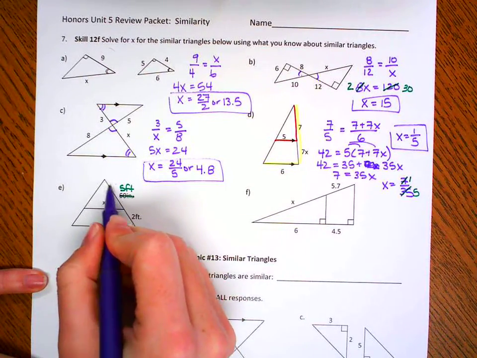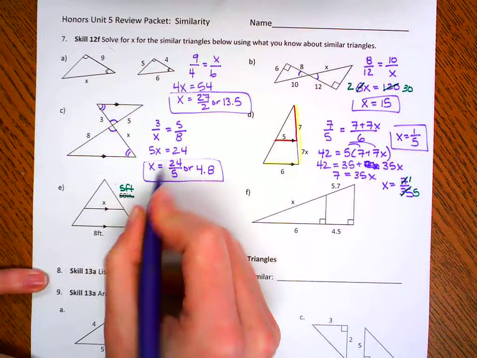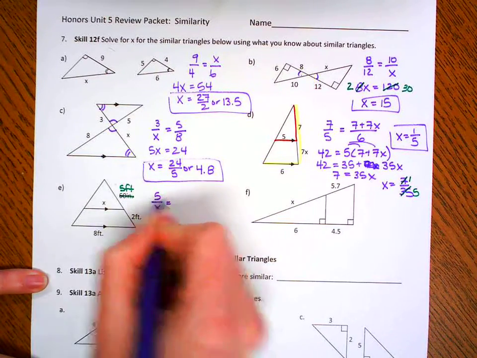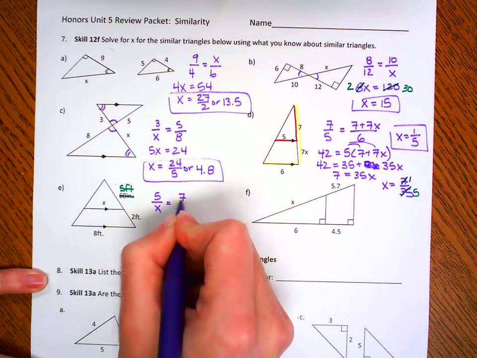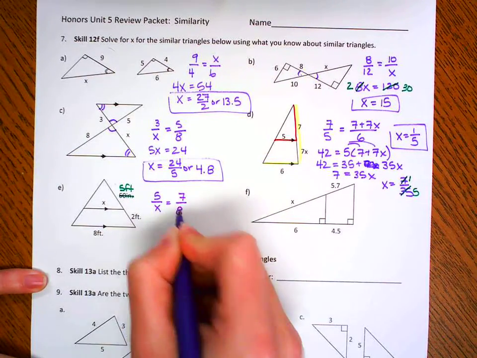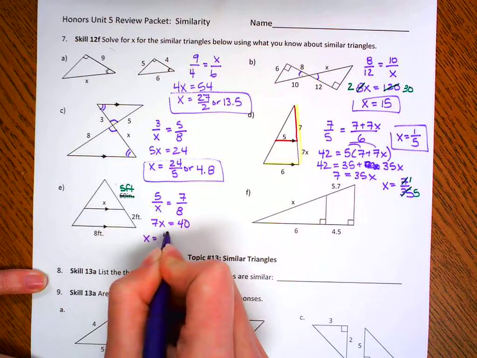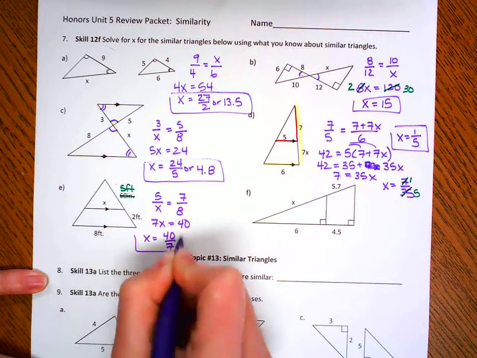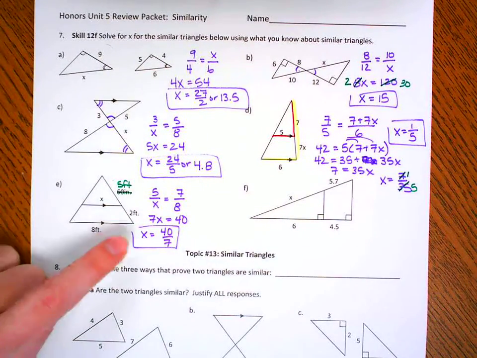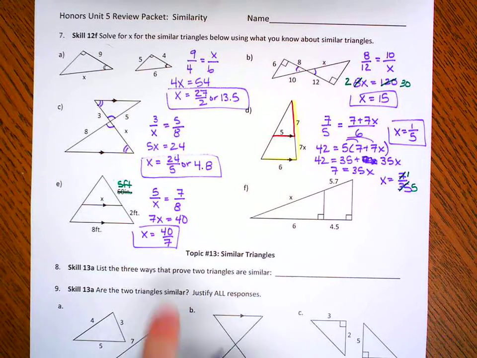So I'm going to do whole side over whole side equals whole side over whole side. It's going to give me 7x equals 40. So x equals 40 over 7. Because you're dividing by 7, and it's a prime number, this isn't going to divide evenly. It's going to be a nasty fraction, so I'm going to leave it just like that. Okay.